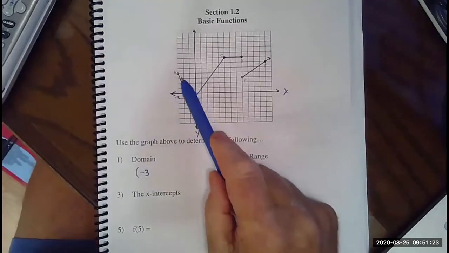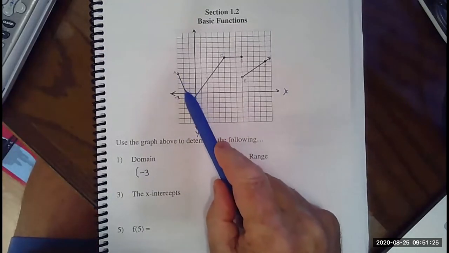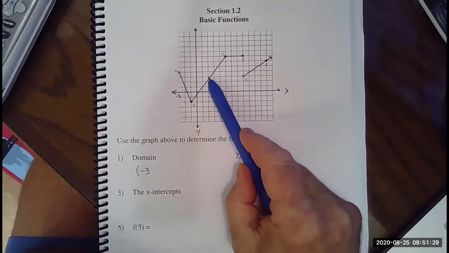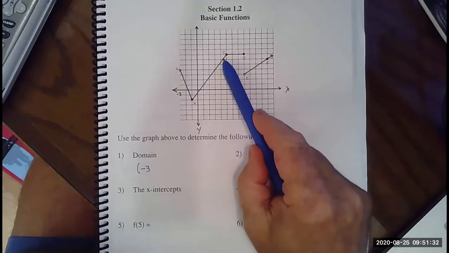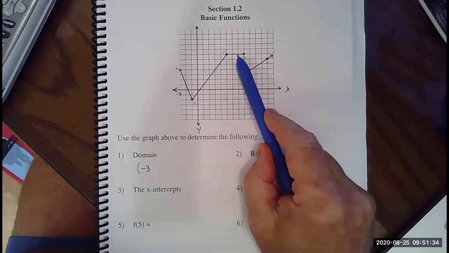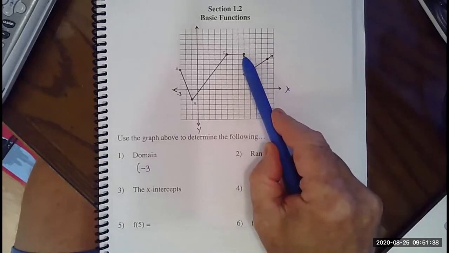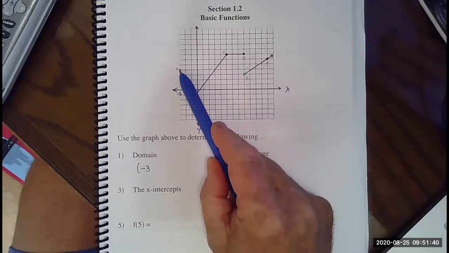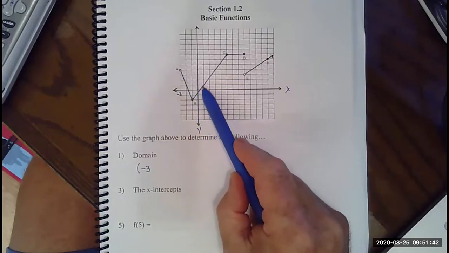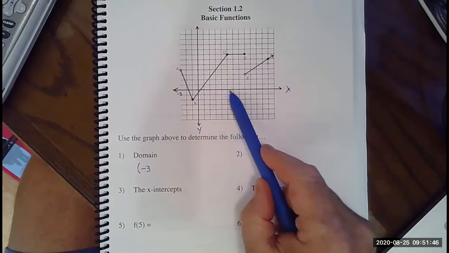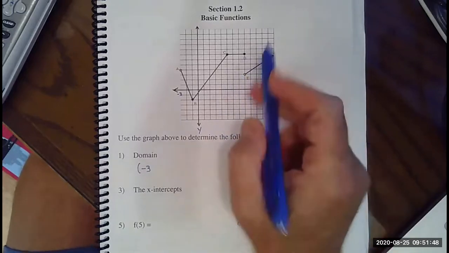Now I'm looking along here, along the curve. Are there any breaks or holes? No holes, no breaks. Holes would be like an open circle. No breaks, no holes. All of a sudden there's a break. So right now the domain would be all real numbers from -3 all the way up to whatever this is, 1, 2, 3, 4, 7, 8. Okay, so far I'm up to 8.